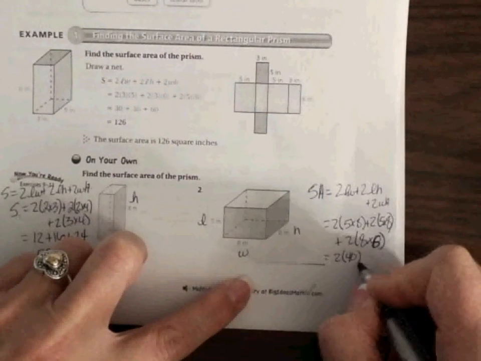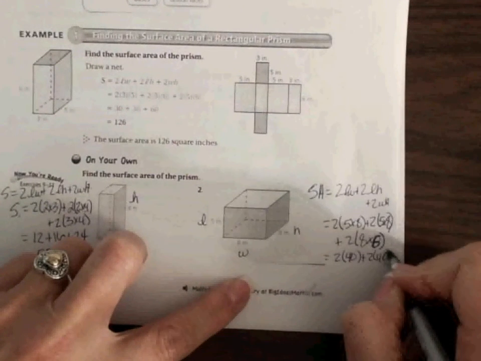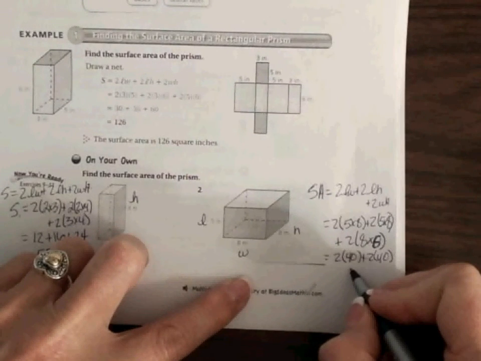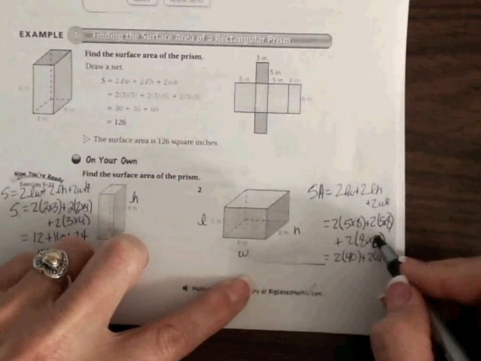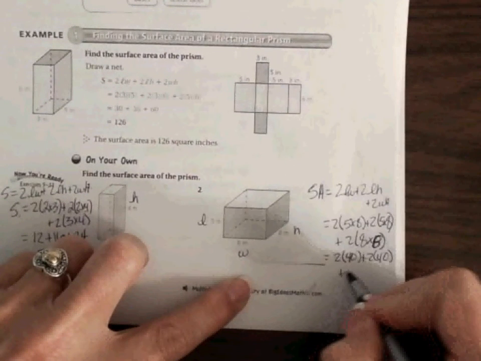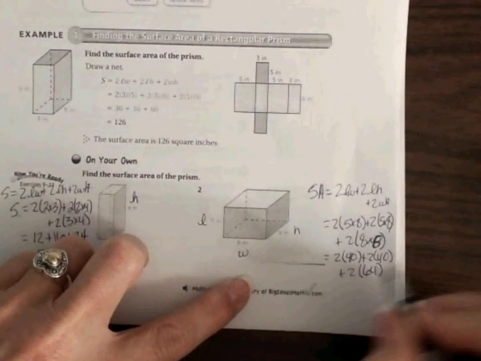40 plus 2 times 40. Wait, this is 8 times 8. Plus 2 times 64.